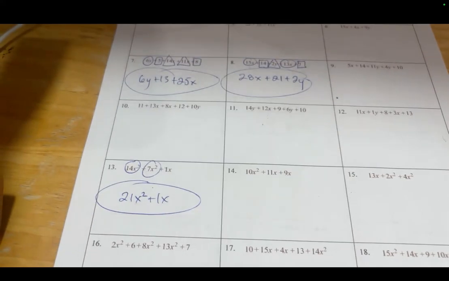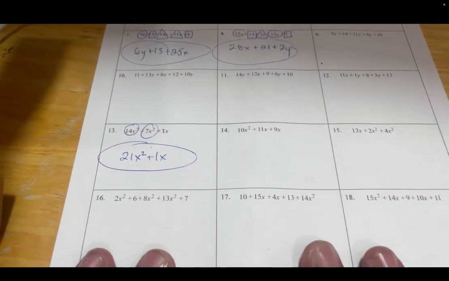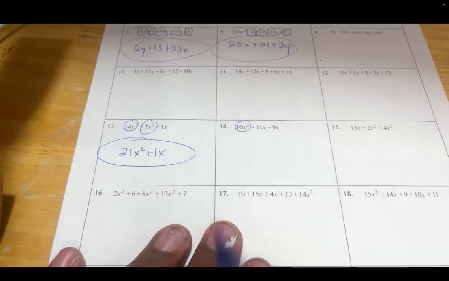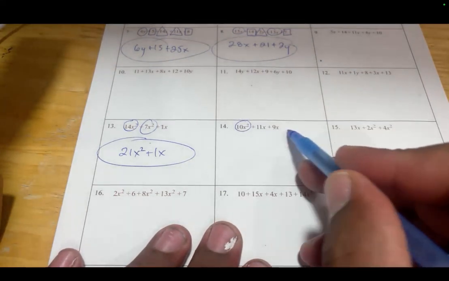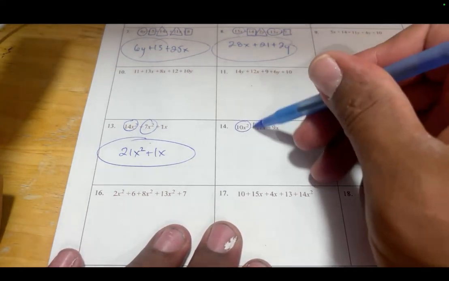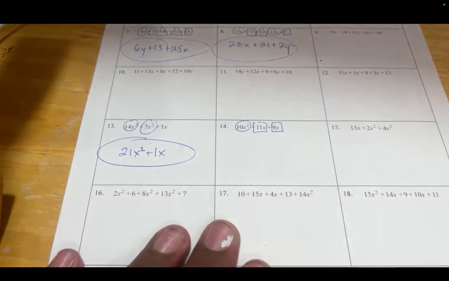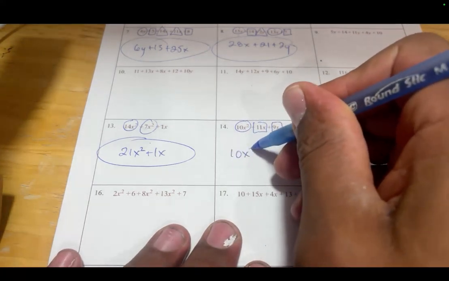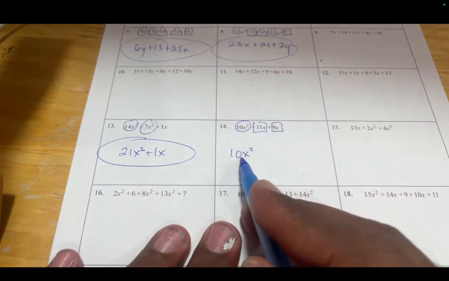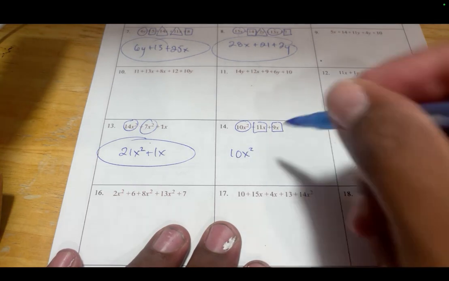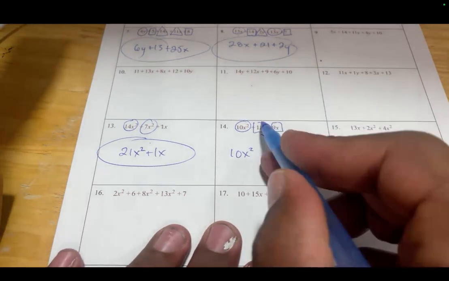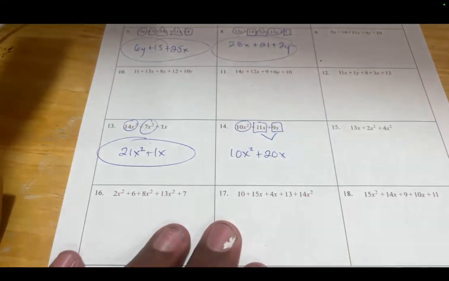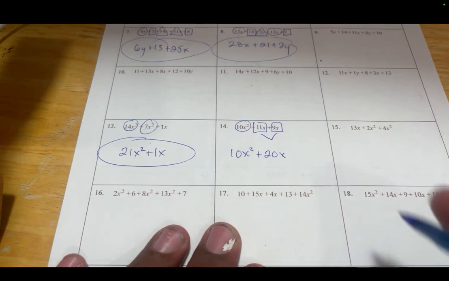See if I can help out this focus a little bit. Now here I've got 10x squared. I don't have any more squareds, but these two both have only x, so I will add those two together. First I bring down the 10x squared. Nothing changes. Then I add these two together. 11x plus 9x, that's 20x. We're adding there.